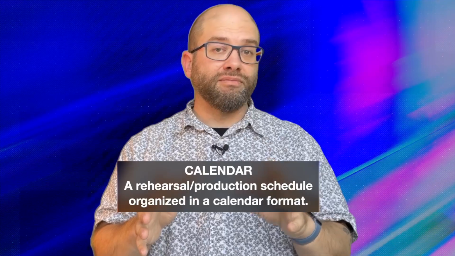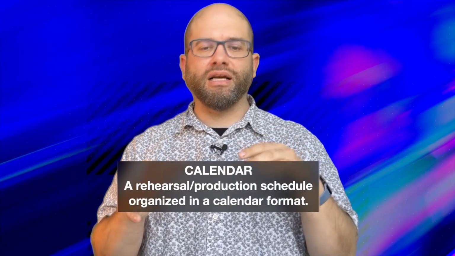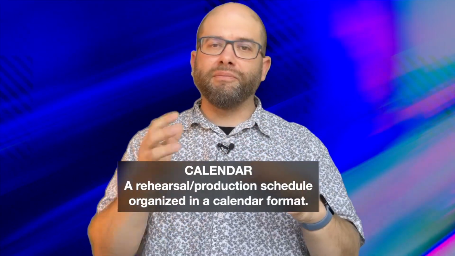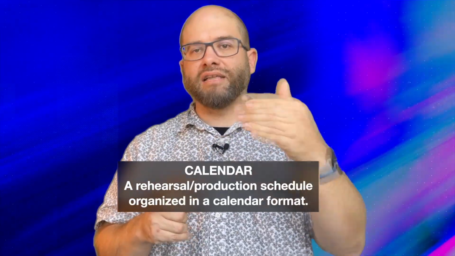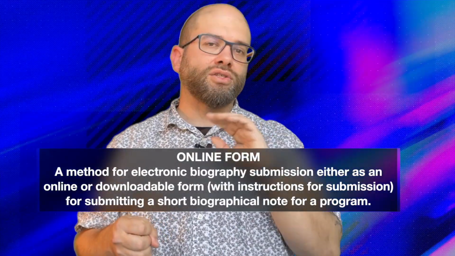This is different from, and in addition to, including a calendar, which is going to have either a rehearsal or production schedule in some sort of calendar format. It's recognizable as a calendar format. Whether you're embedding a calendar or designing it in the way that it's laid out, it needs to read as a calendar would, so that somebody coming to it understands that what they're looking at is calendar information. There's also going to be a few different forms.